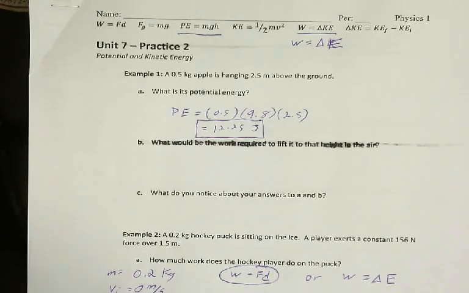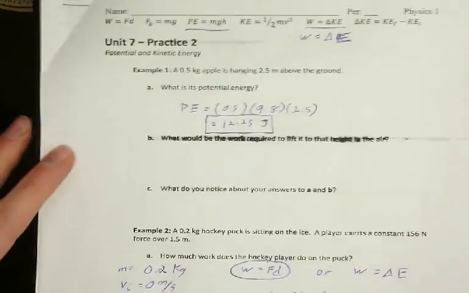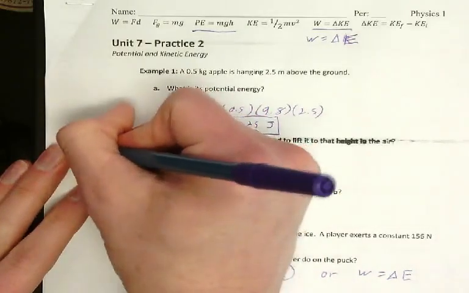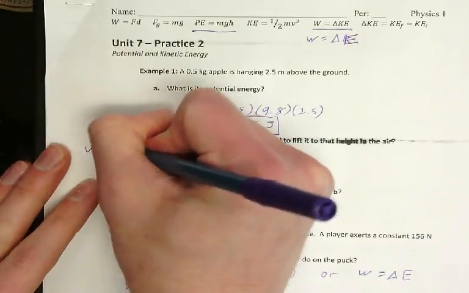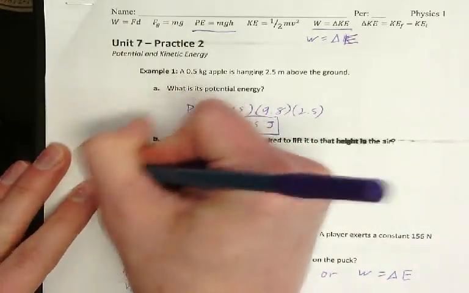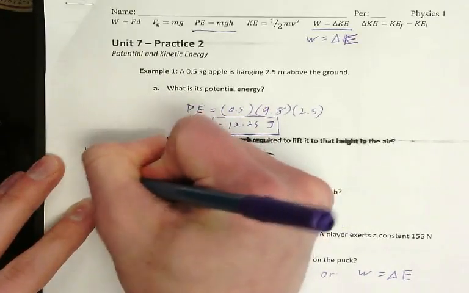Okay, what would the work be required to lift it to the height in the air? We've been using two equations for work, and we're not going to stop now. W equals Fd, or W equals delta E.